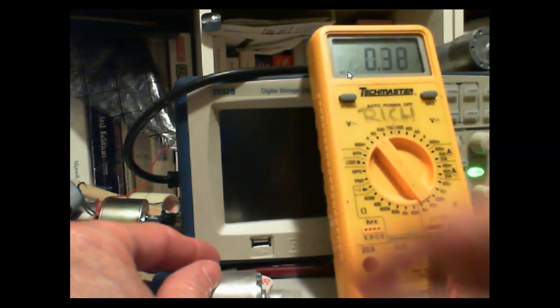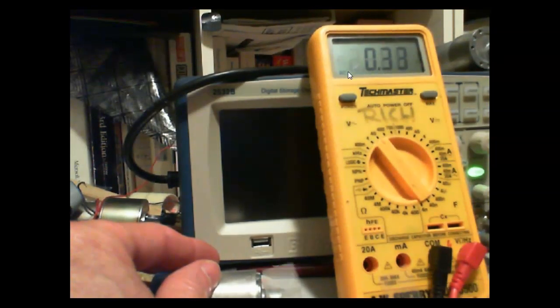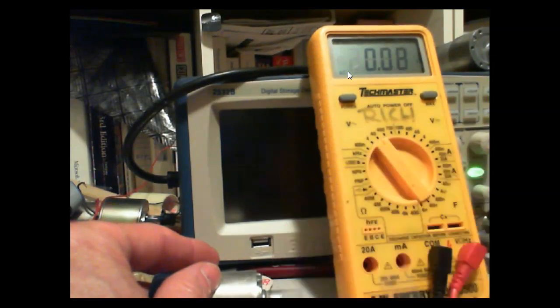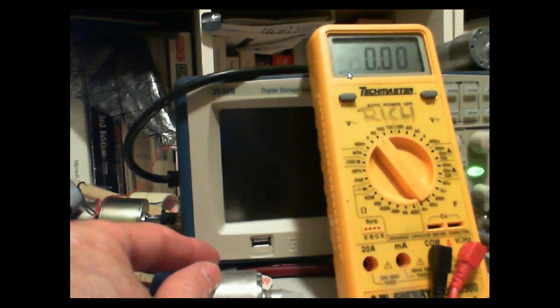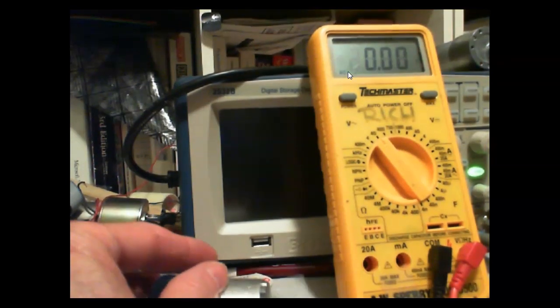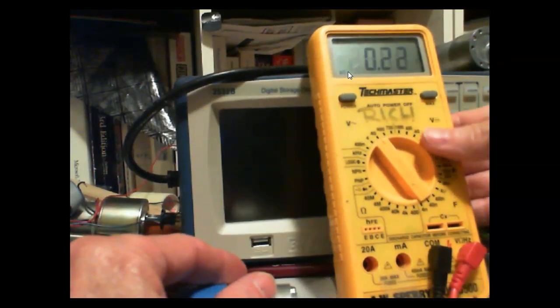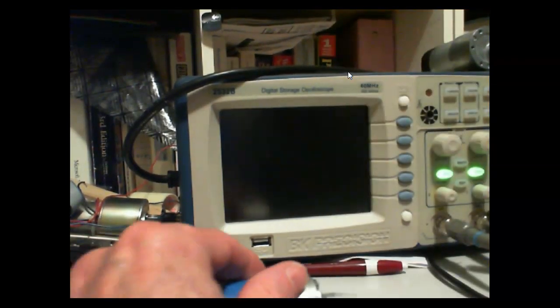Notice it runs on really low voltage. If I stop it, it'll stop, and then I have to put more voltage on it to get it started, because anything that's at rest wants to do what? Stay at rest, right? Okay, so I'm going to move this guy.